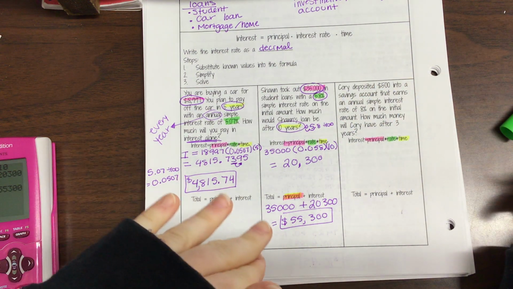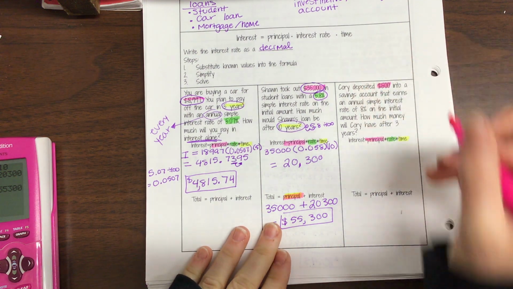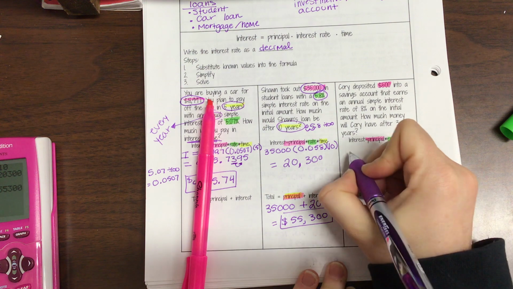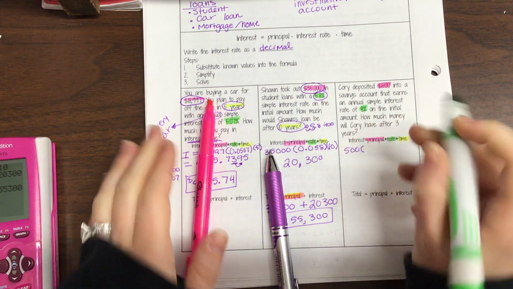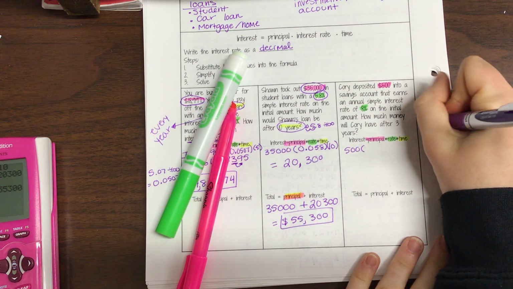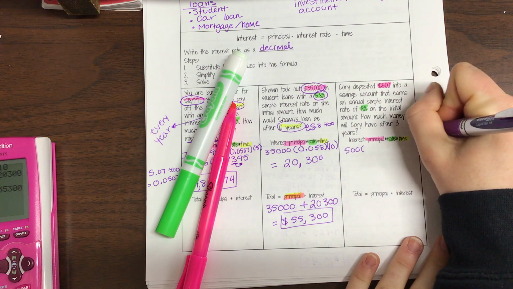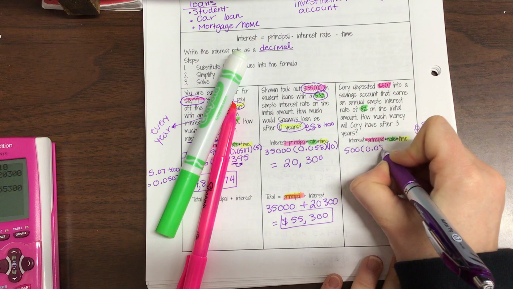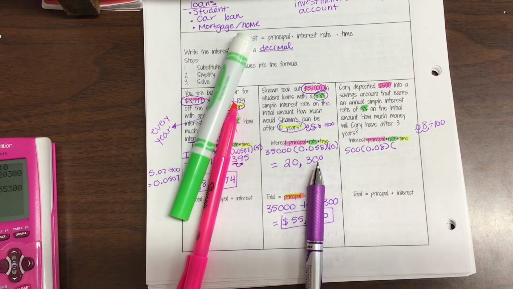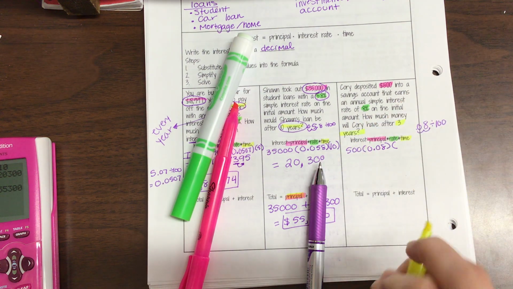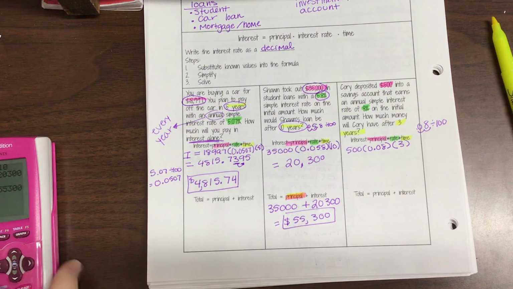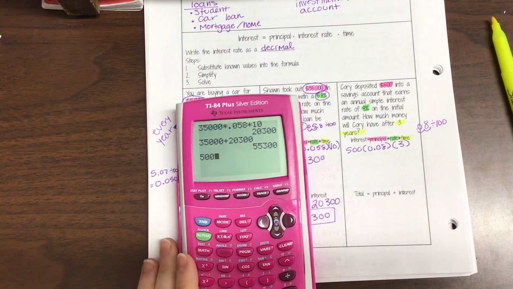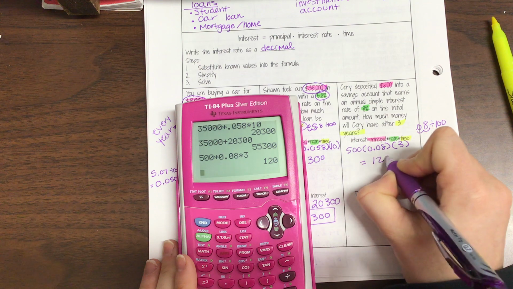So the money he put in at the beginning was $500. So interest is equal to 500 times the interest rate was 8%. 8% as a decimal, we're going to divide by 100. So 0.08 times the length of time, which is 3 years. So times 3. So 500 times 0.08 times 3 is $120.